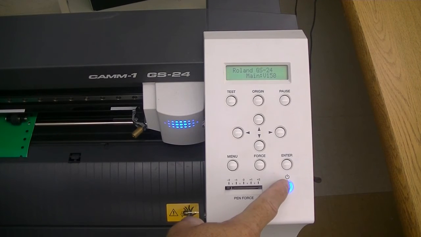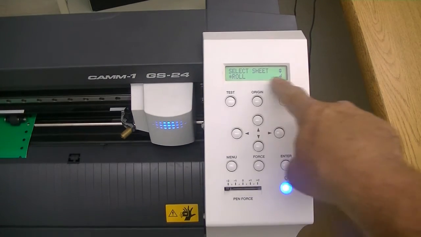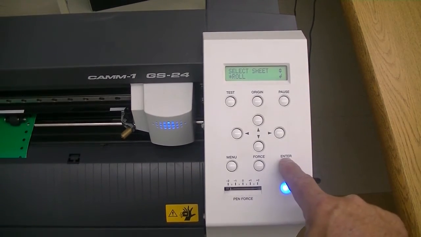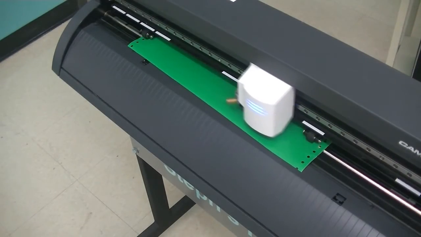Power the machine on by simply selecting the power button. The machine is asking to select a sheet or roll. Next to roll is the enter symbol. We'll press the enter button, which is right above the power button.